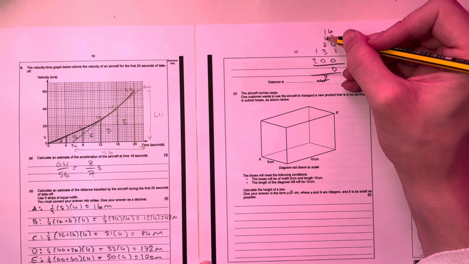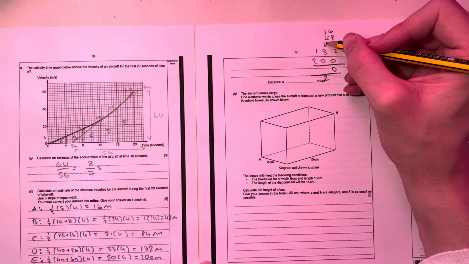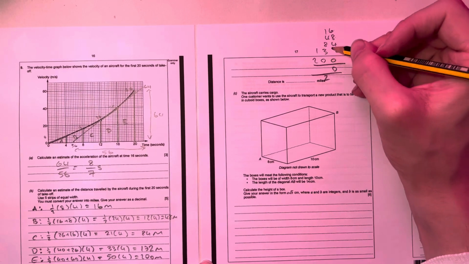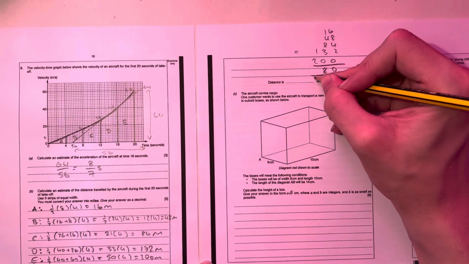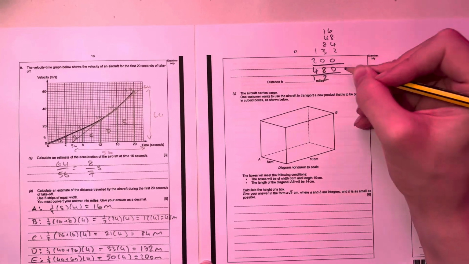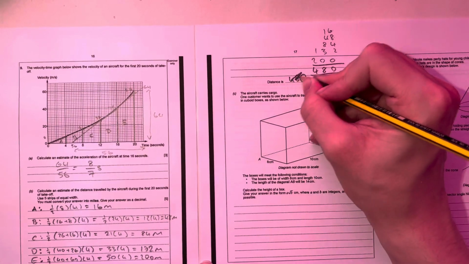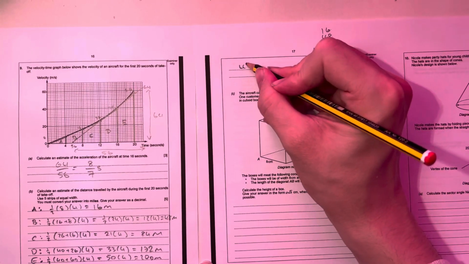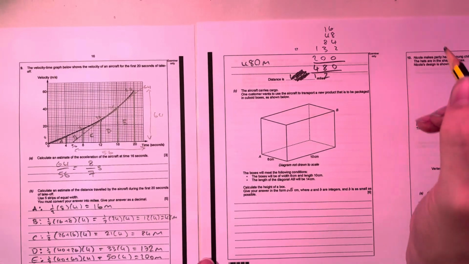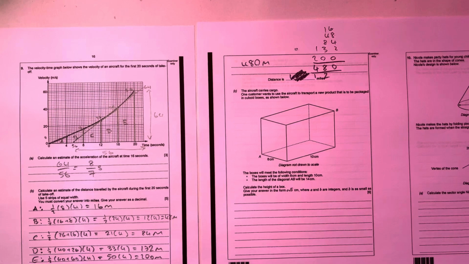And then we have 1 and 4 is 5, plus 8 is 13, 6 is 16, 2 is 18, carry the 1, and then we have 480. So we have 480 meters, and then we have to convert this into miles.